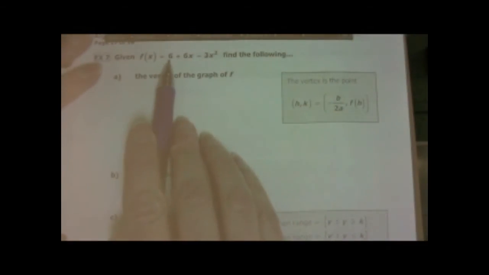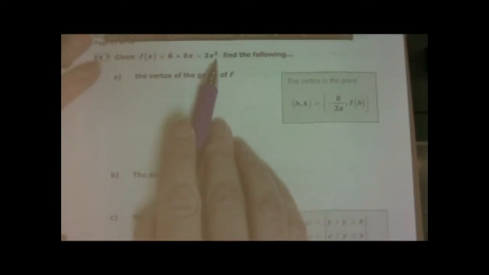All right, let's do this again, but we're going to add some other information to our process now. We're going to add domain, we're going to add range, and we're going to add zeros. All right, all easy things to do. So the first thing here, I've got this quadratic function, but notice it's in backwards order. It may be helpful to write it in the frontwards order, which is -3x squared plus 6x plus 6. So now I have it written frontwards.